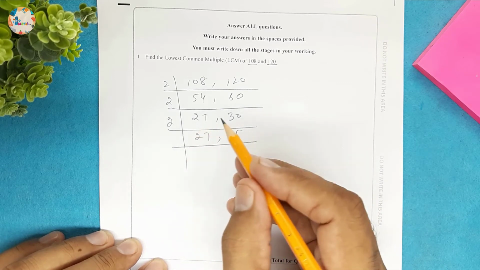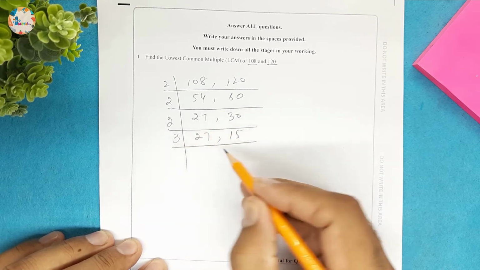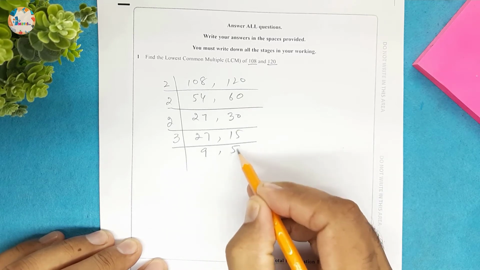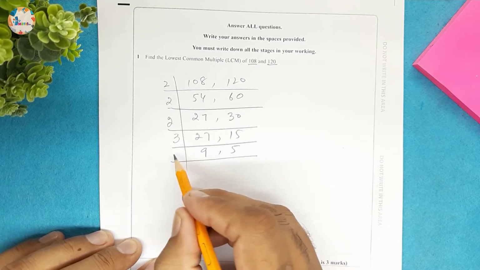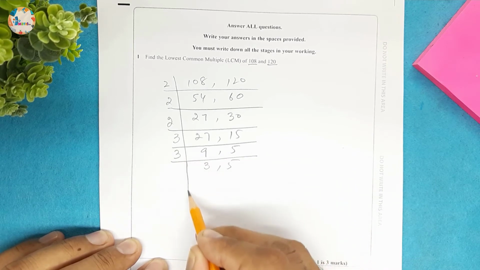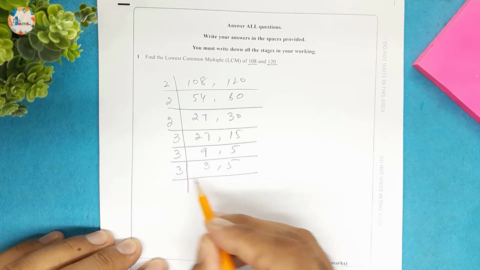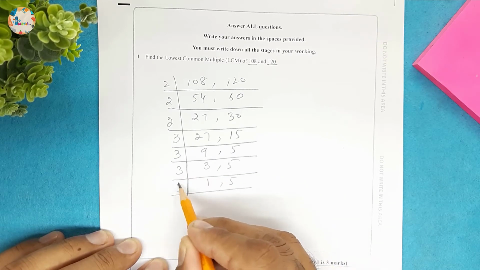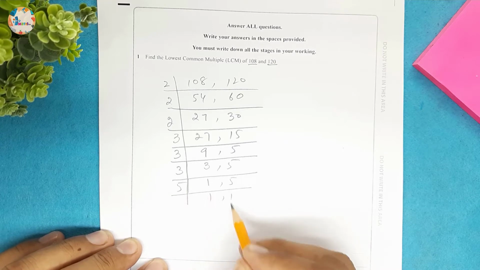Then now we can divide by 3. 3 9s are 27 and 3 5s are 15. Next we can divide by 3 again. 3 3s are 9 and 5 as it is. Then we can divide by 3 again. 3 1s are 3 and 5. And next will be with 5. So this will be 1 and 1.